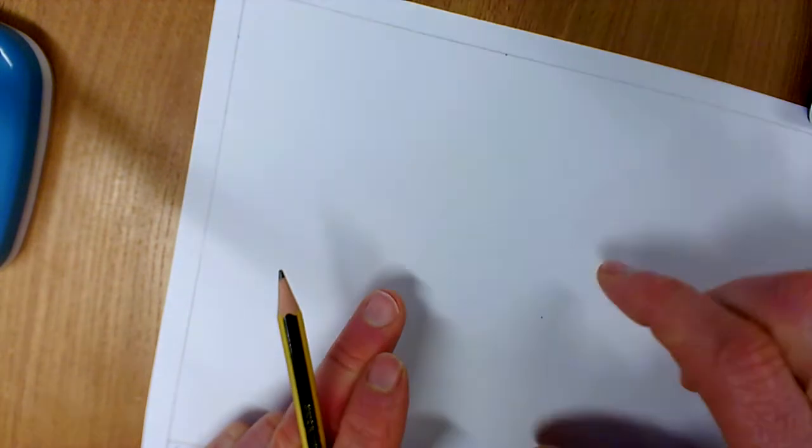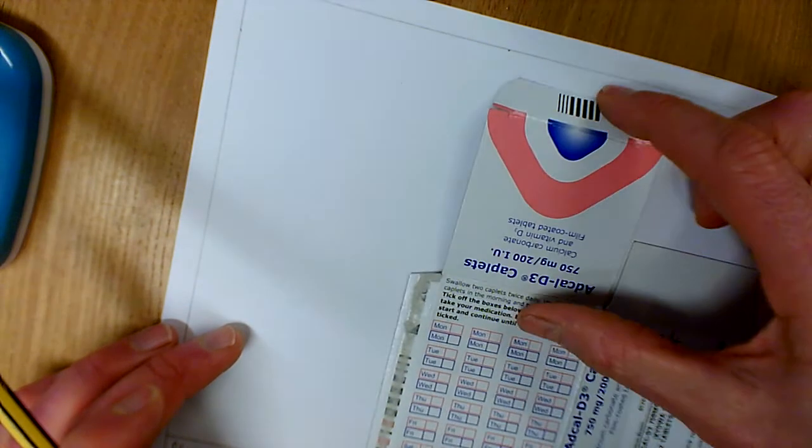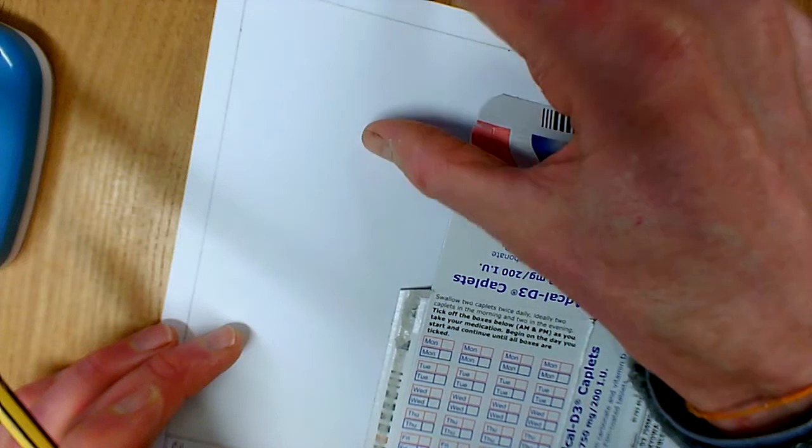You've also got to make sure, not only is it central this way, it's got to be central this way as well, so horizontally as well as vertically. Because again, what we don't want is these falling off the page. We haven't got enough room to draw it on.